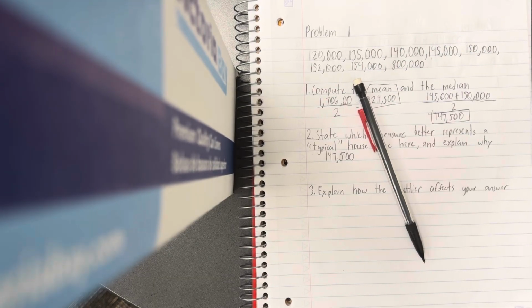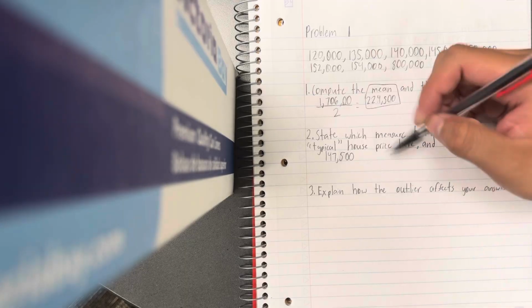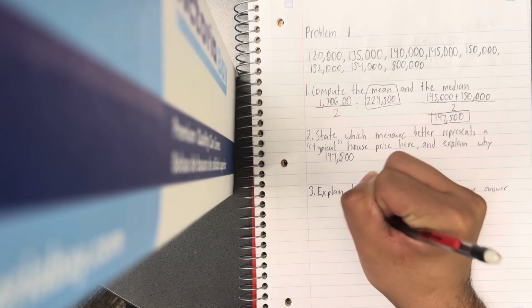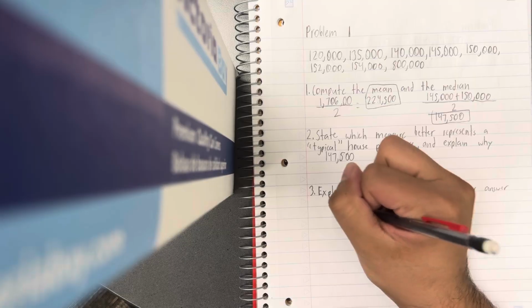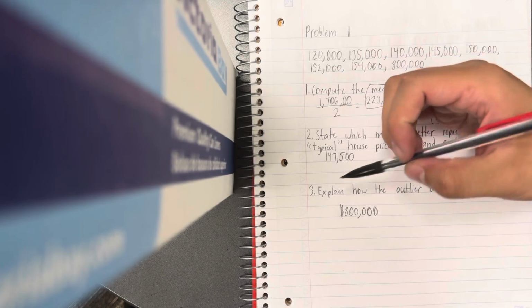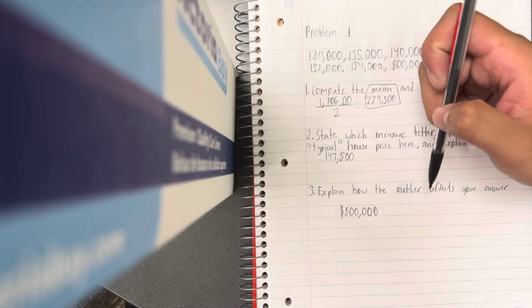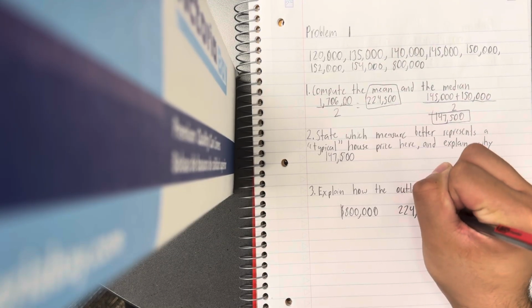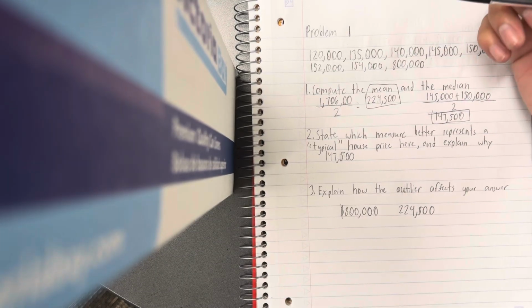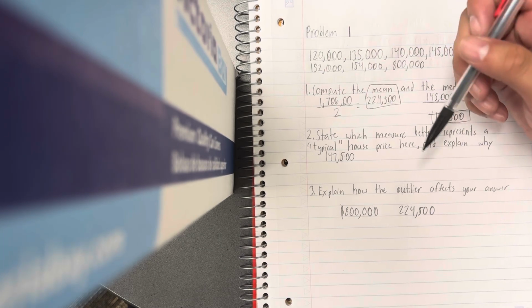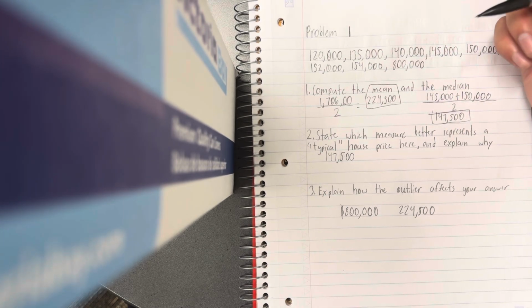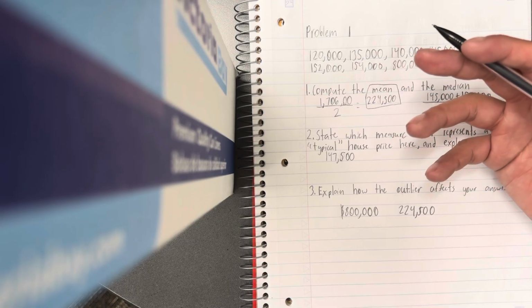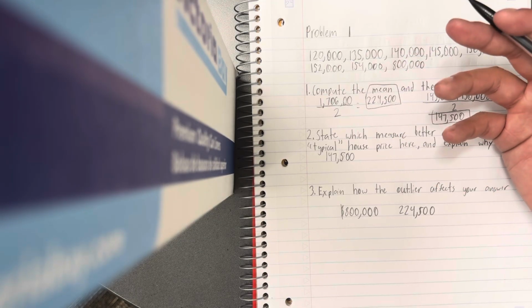So if we explain, we're going to look at the 800,000, basically, because the 800,000 outlier strongly inflates the mean of the 224,500, but barely moves the median from about 154,000 without it to 147,500 with it.